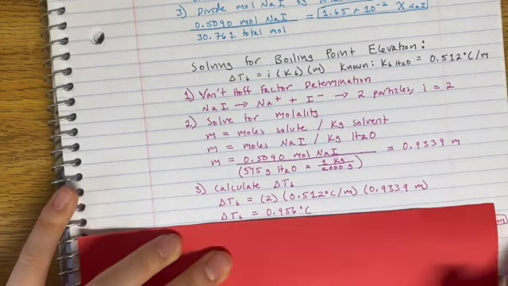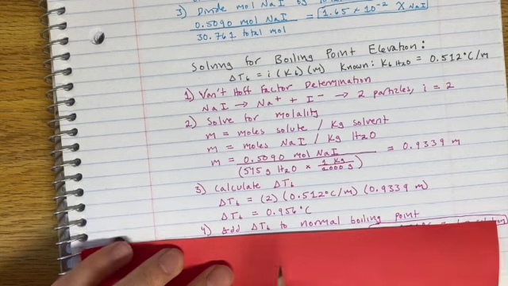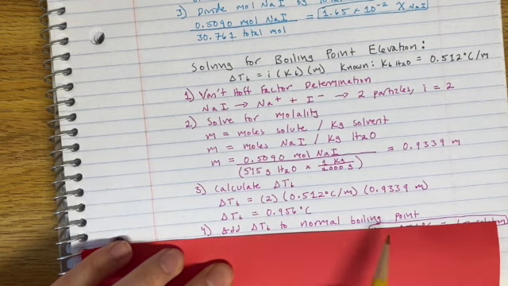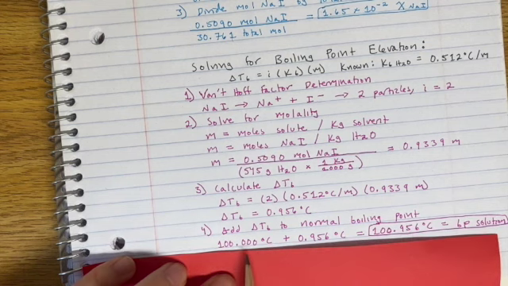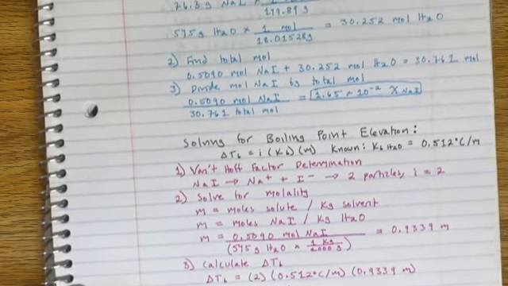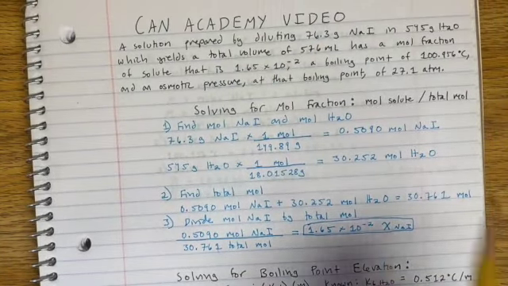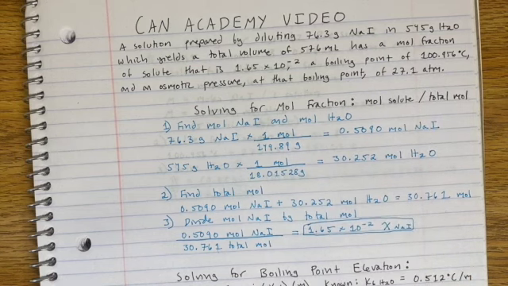But we're not quite done yet. We still need to add this change in the boiling point to the normal boiling point of water, the solvent. And we know that the normal boiling point of water is exactly 100 degrees Celsius. So we just add that to 0.956 degrees Celsius to get 100.956 degrees Celsius as the new boiling point of the solution. And if we recall from the word problem, that is exactly what we were supposed to get, so we know that that's correct.